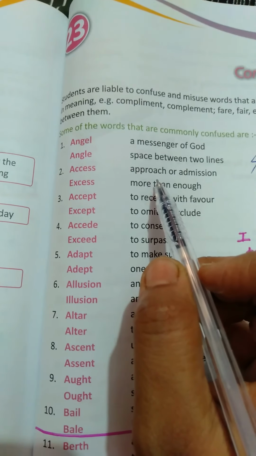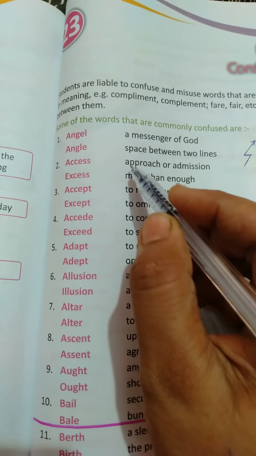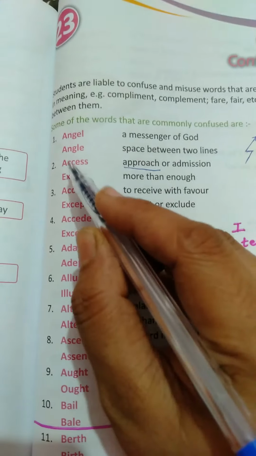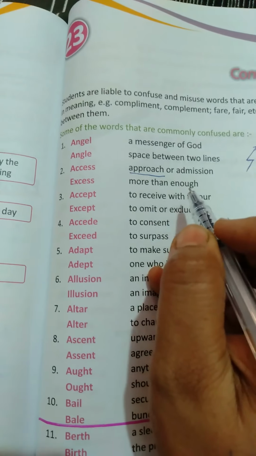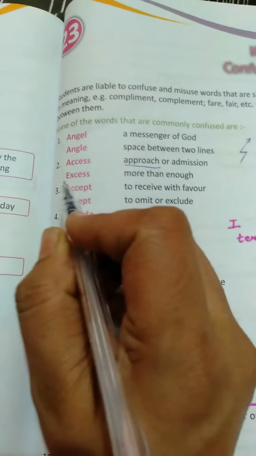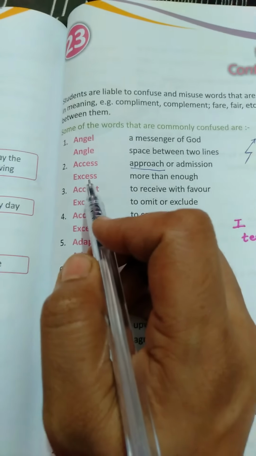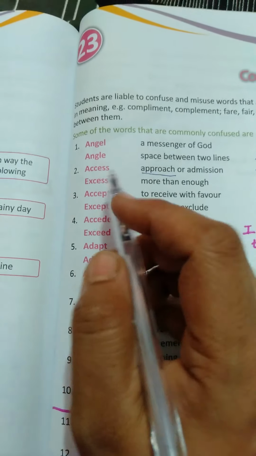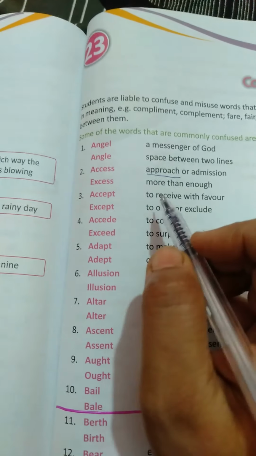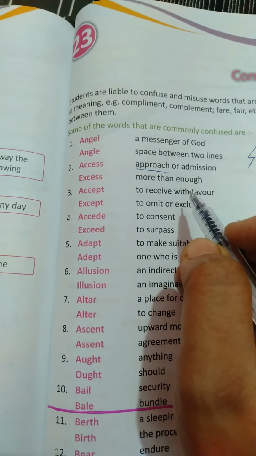Access, approach. Access, more than enough. The difference is only in the syllable when you pronounce the words. Access, approach. Access, more than enough.